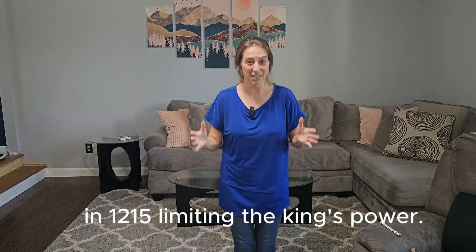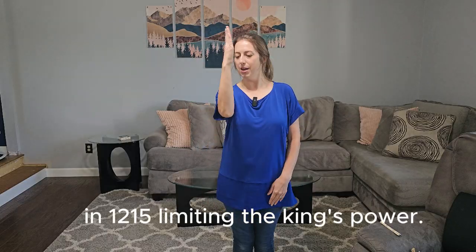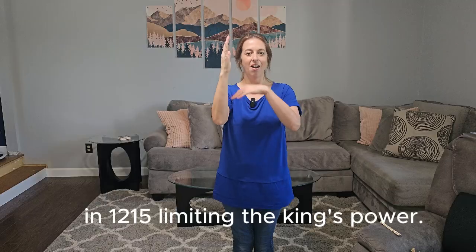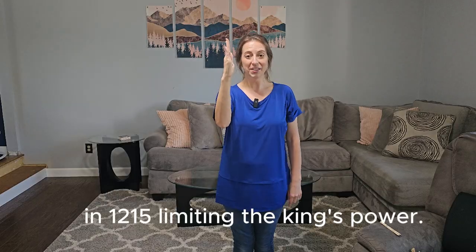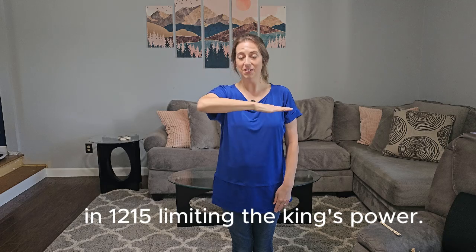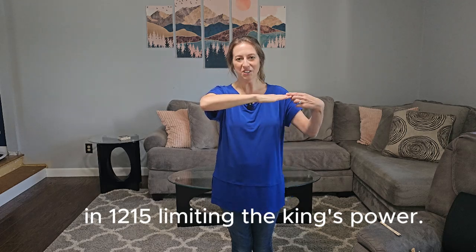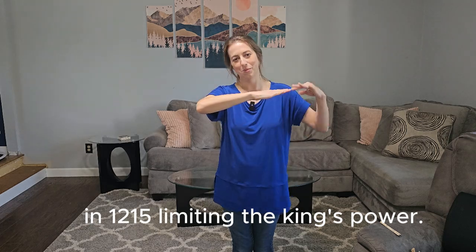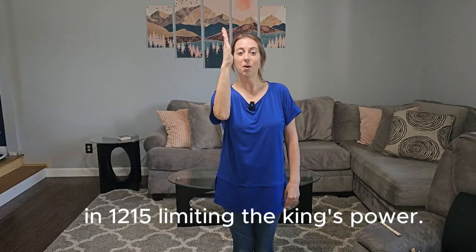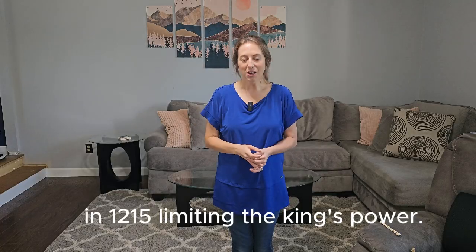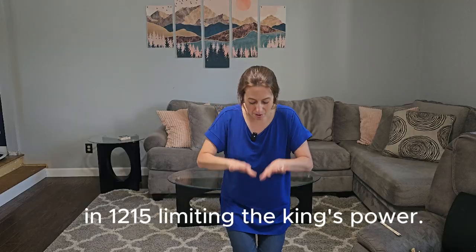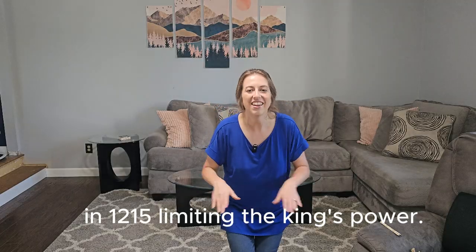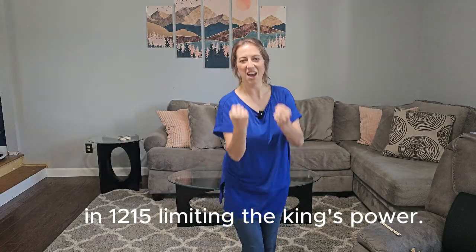For 12:15, I'm doing this a little bit differently. I'm pretending my arms are the hands on a clock. For 12, I put the hour hand up to 12, and for 15, I take my hand over to where the minutes would be 15 on a clock. Then we say limiting, pressing down and squatting a little, limiting the king's power.